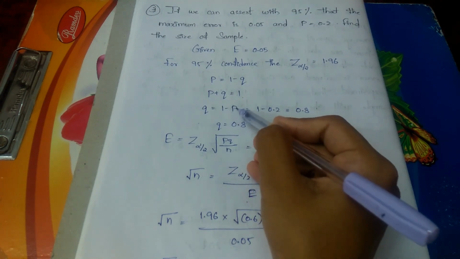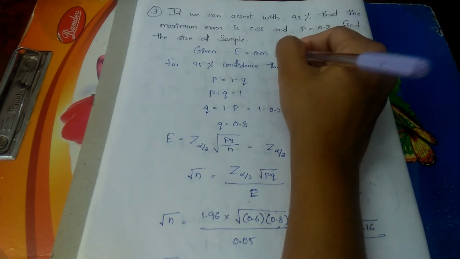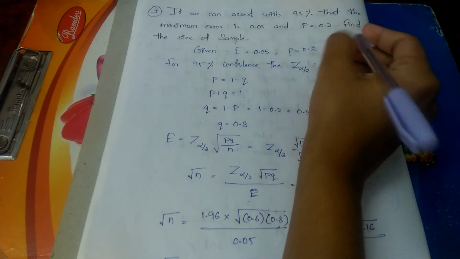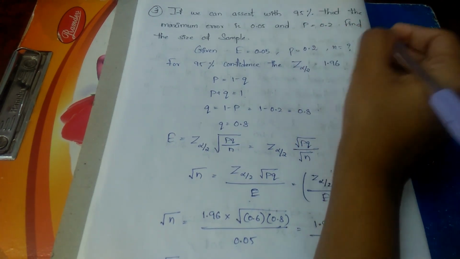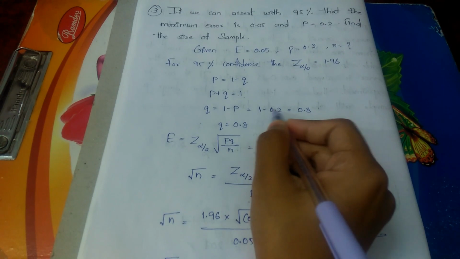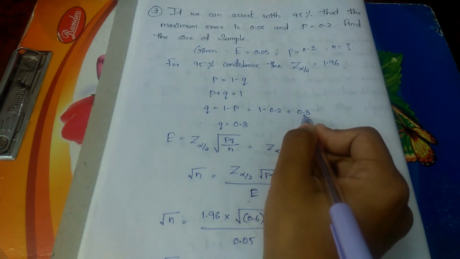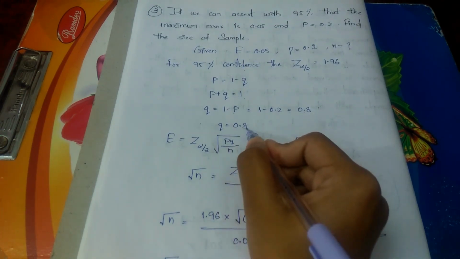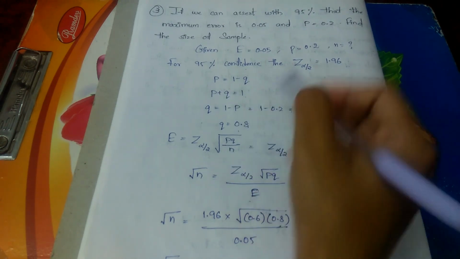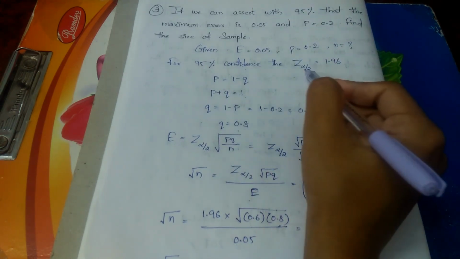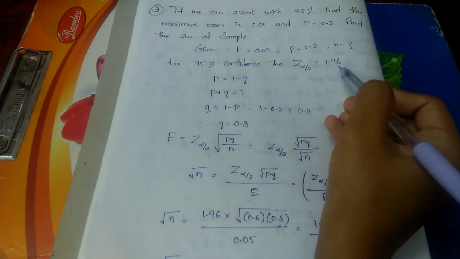In this, substitute the value of p, which is given as 0.2. Then 1 minus 0.2 is equal to 0.8, so q is equal to 0.8. So the p value we know, the q value we know, and the E value we also know. Then Z alpha by 2 is equal to 1.96.